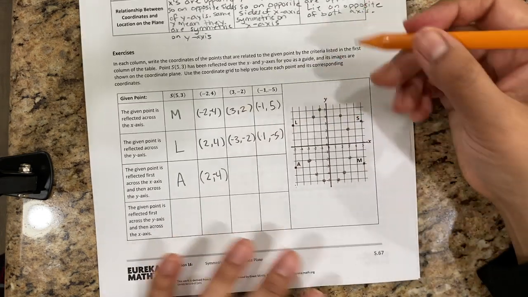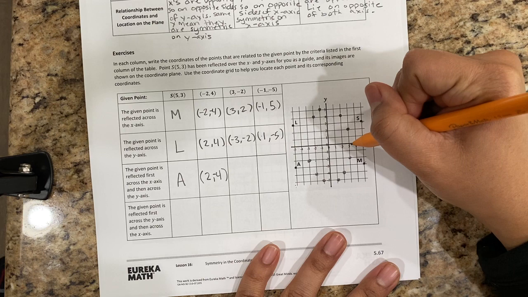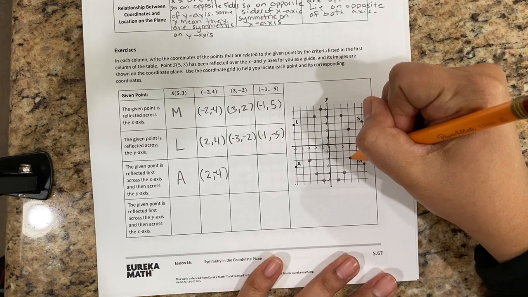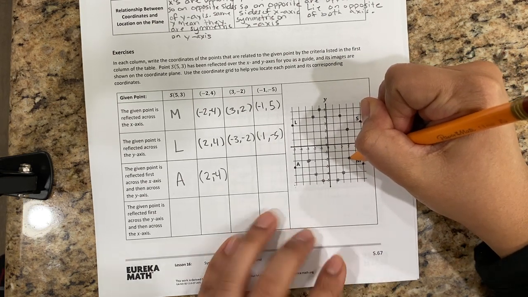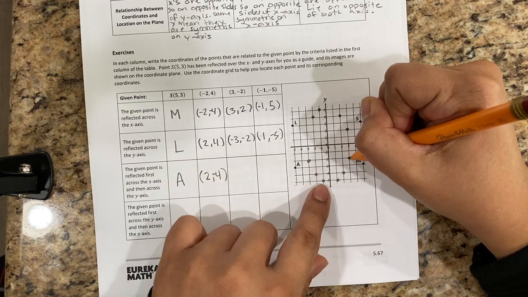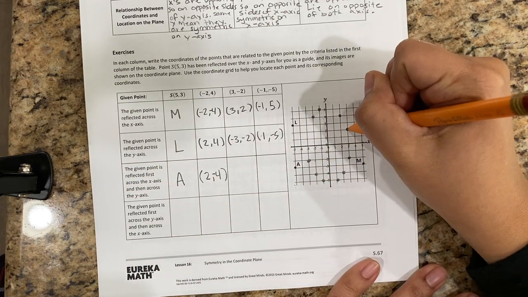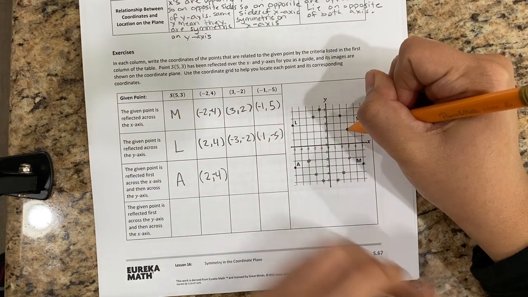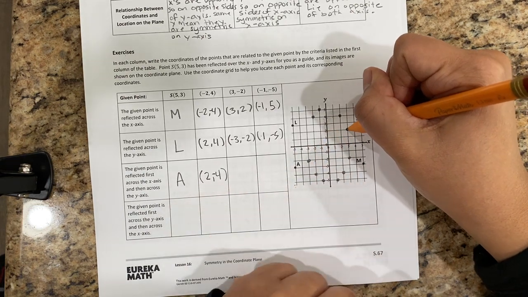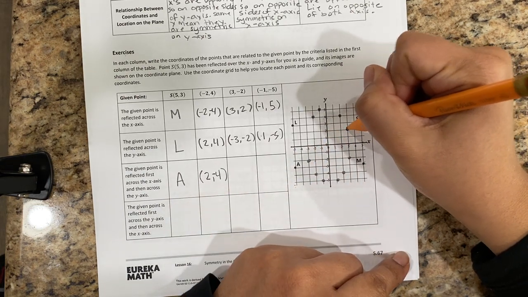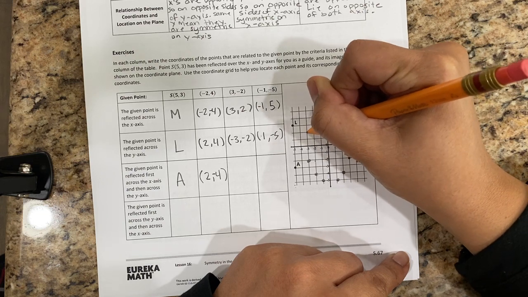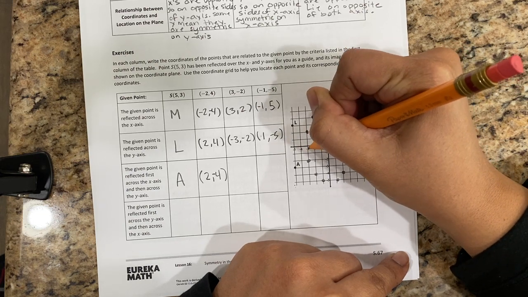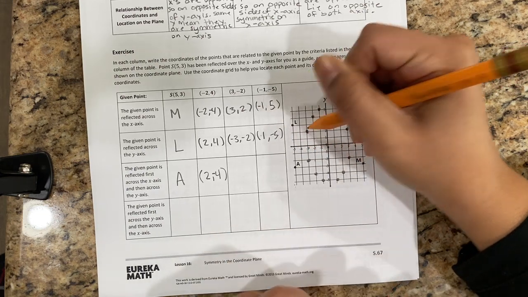Positive 3, negative 2. So reflect first across the x-axis. So that's this line here. We already did that. Here's that one. And now across the y. So 3 units this way. Now we go 3 units to the left. 1, 2, 3. So that would be negative 3, 2.